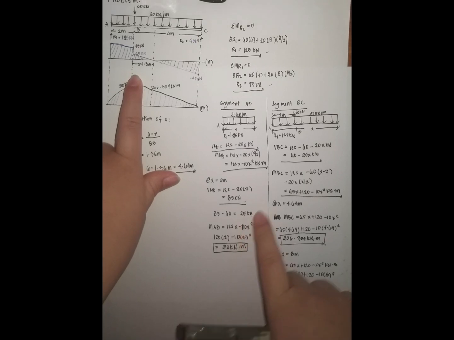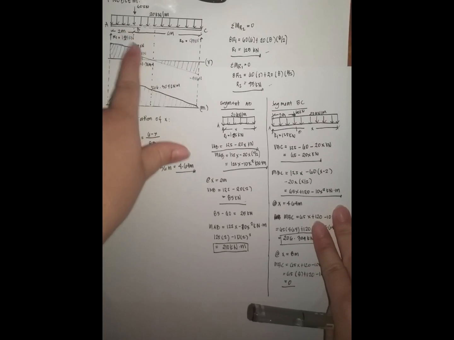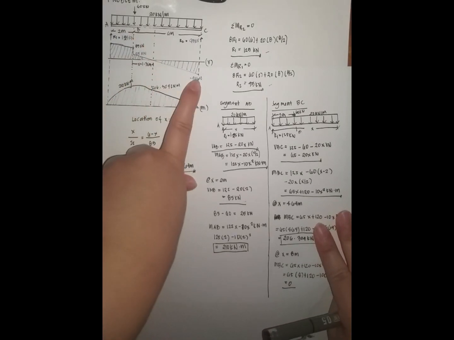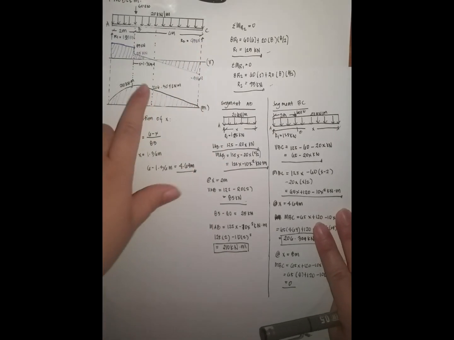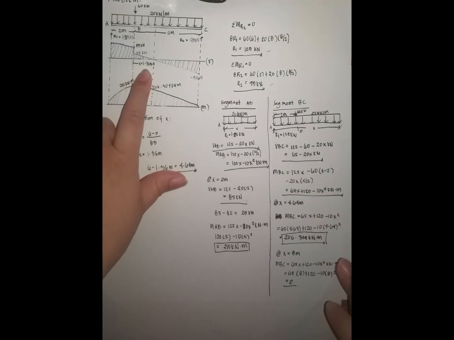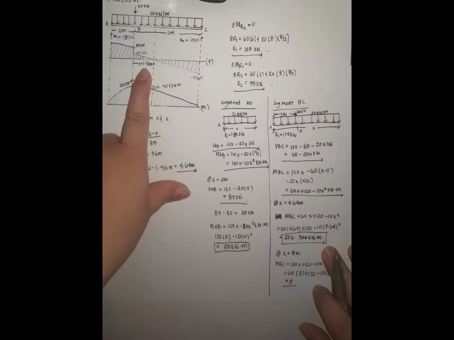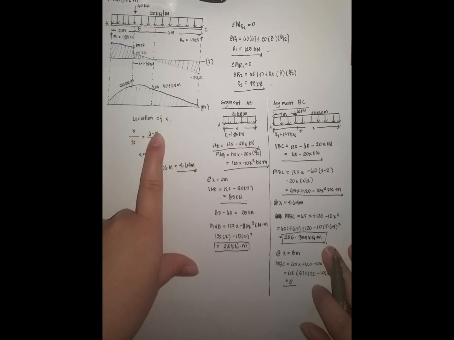Then after that, since it has 95 kilonewton here, it will automatically go down since it has the reaction here. So then our X value here is 1.36 meters. We got that here when we did the location of our X. So that's why we get 1.36 meters.